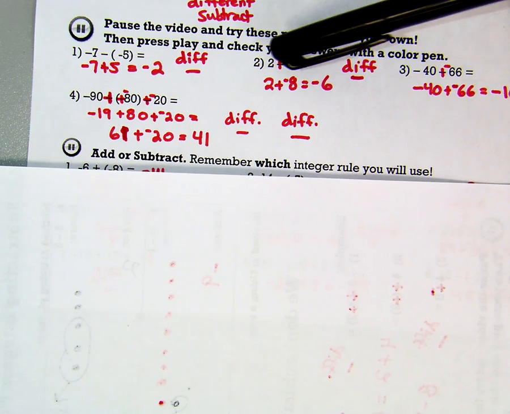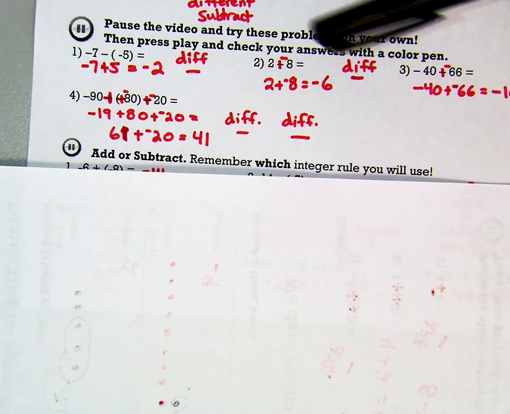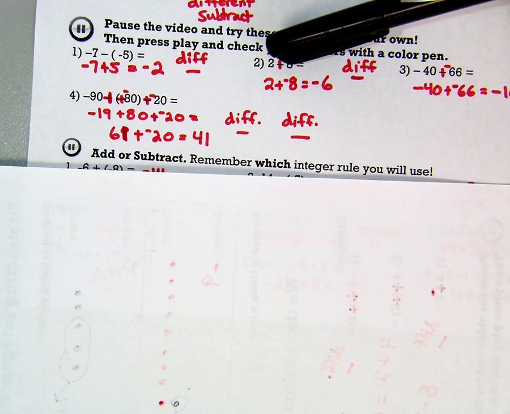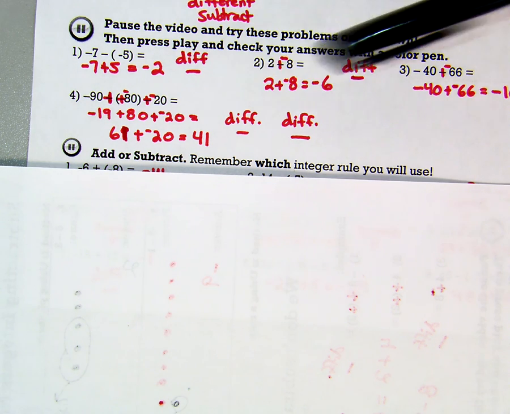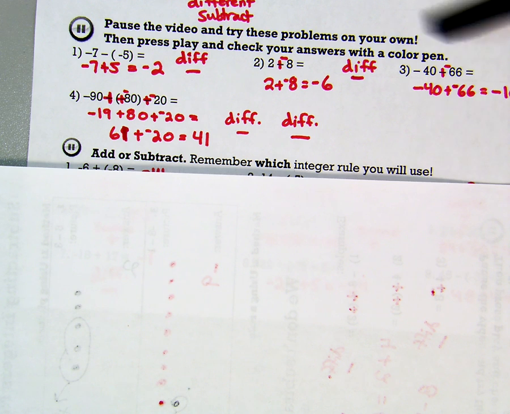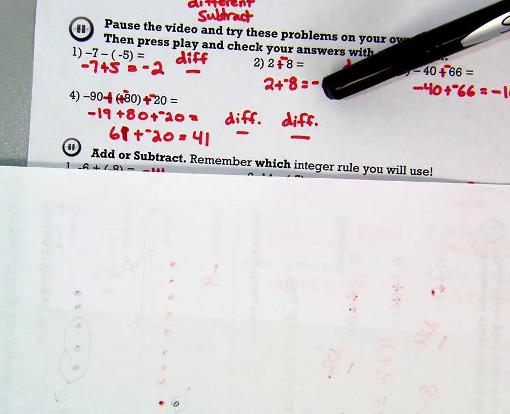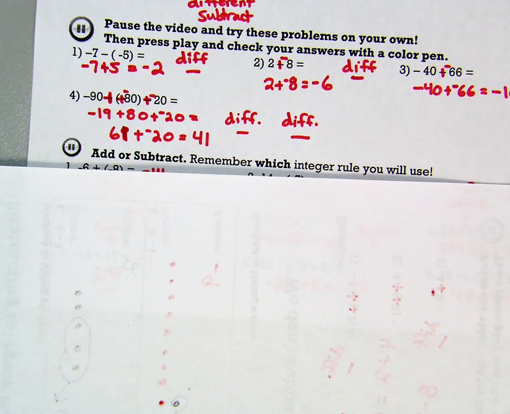Number 2, we had 2 minus 8, so we don't subtract, we add the opposite, so it should turn into 2 plus negative 8. I notice that they are different, so I'm going to go ahead and subtract them, take the larger value, and I get negative 6.